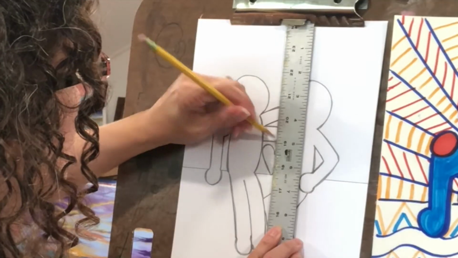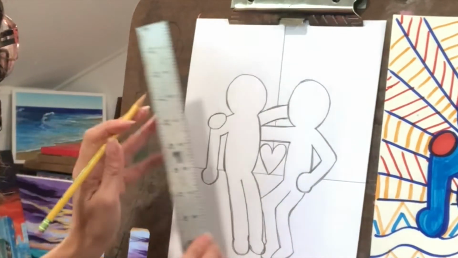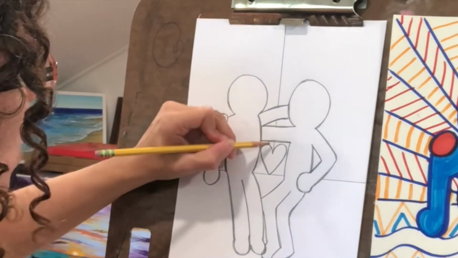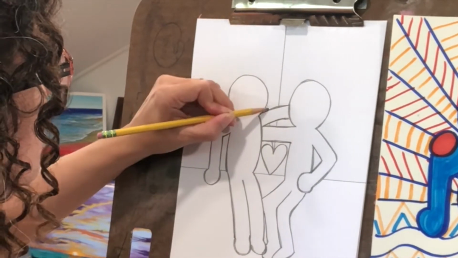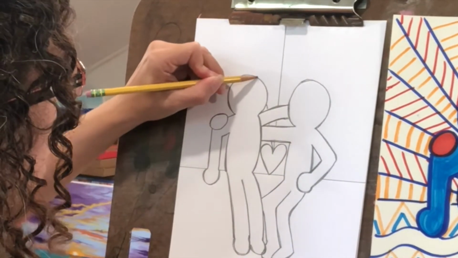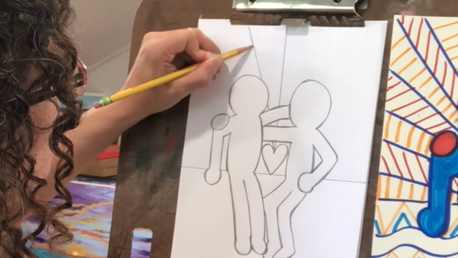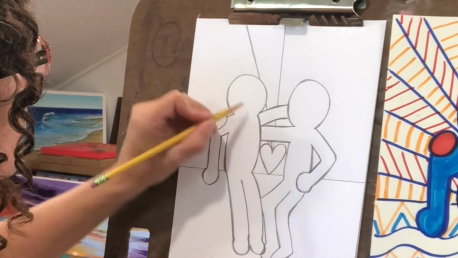Now here, I'm using my ruler. And if I wanna continue using my ruler, I can. If I don't have a ruler or I just don't wanna use one, I can make my lines freehand. So now here I stop, I jump over, and I continue my line. And I'm gonna do these free-handedly.